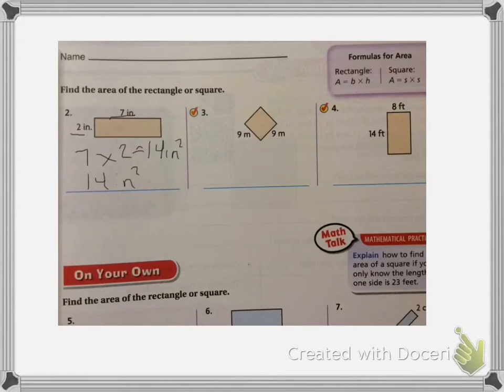Number 3, we've got 9 times 9. And again, sorry, going back to number 2, I could have easily just done 2 times 7 and gotten the same exact answer. So don't worry yourself over that. 9 times 9, we've got 81 meters squared.